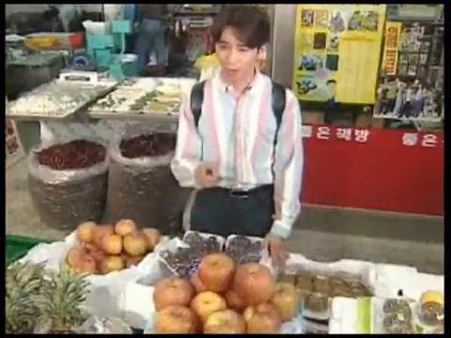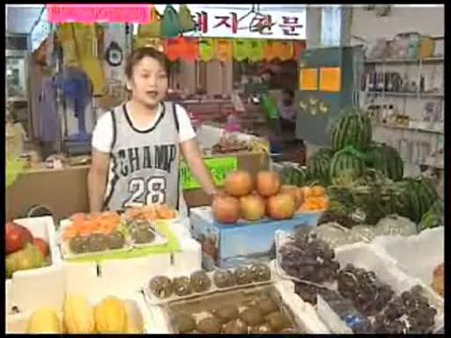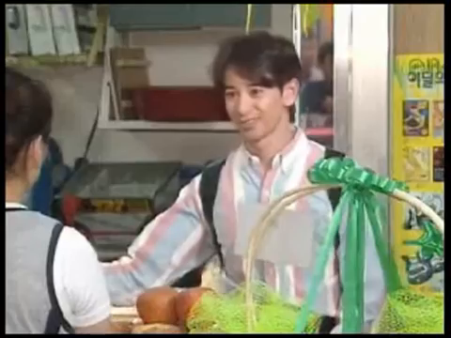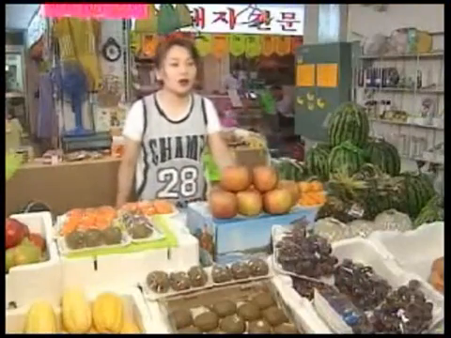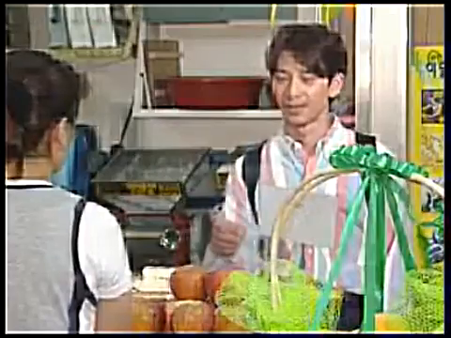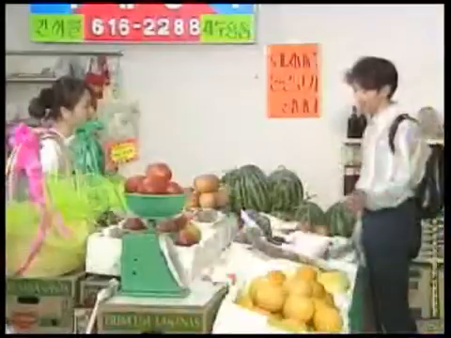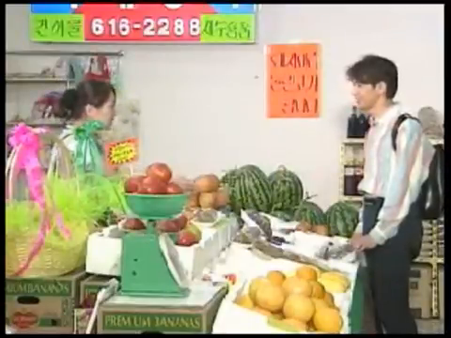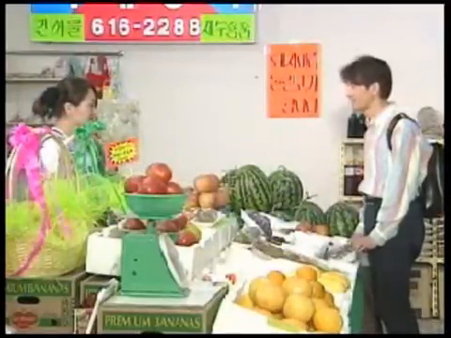이 사과 한 개 얼마예요? 한 개에 1,000원이에요. 저건요? 저건 한 개에 1,500원이에요. 이거 5개 주세요. 이 참외는 한 개 얼마예요? 3개에 2,000원이에요. 이것도 드릴까요? 아니요, 사과만 주세요.